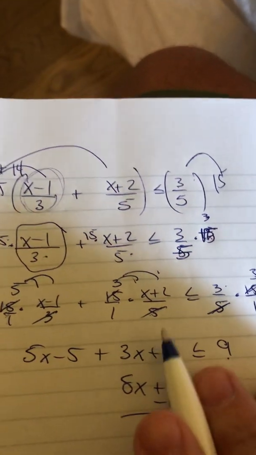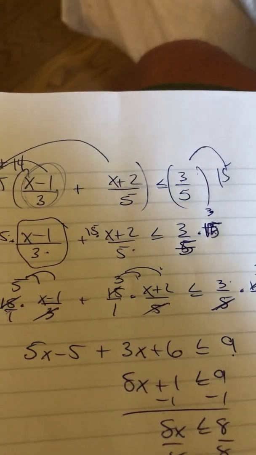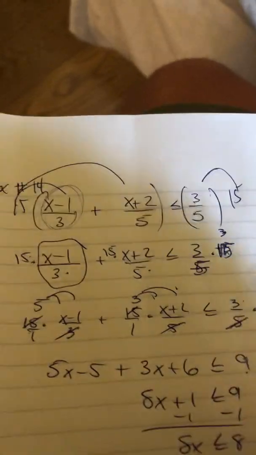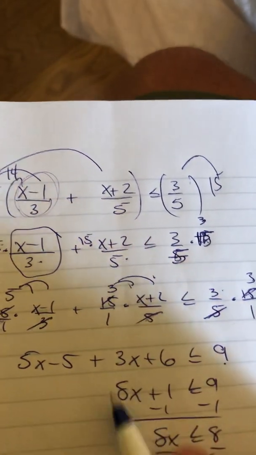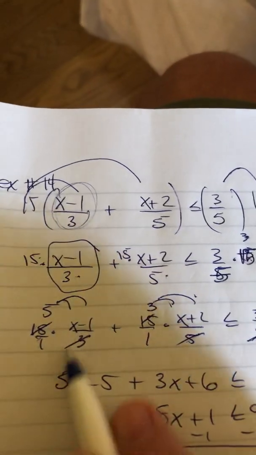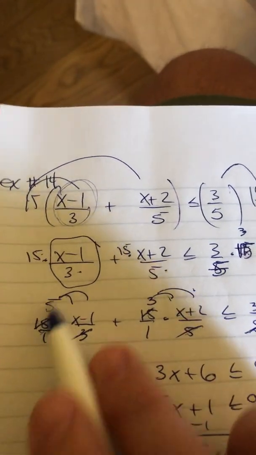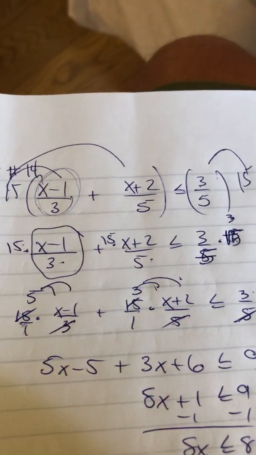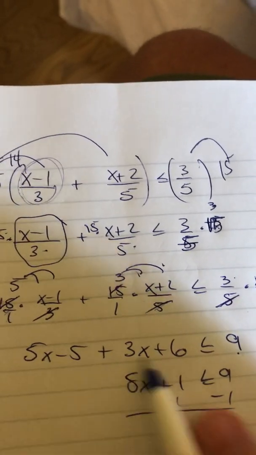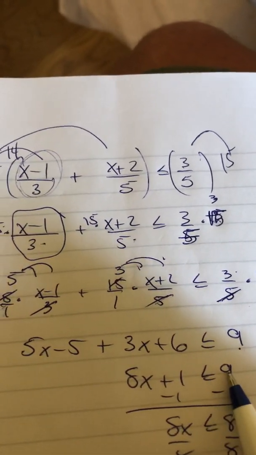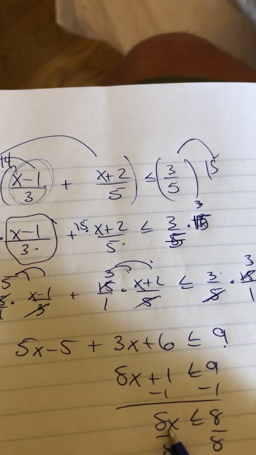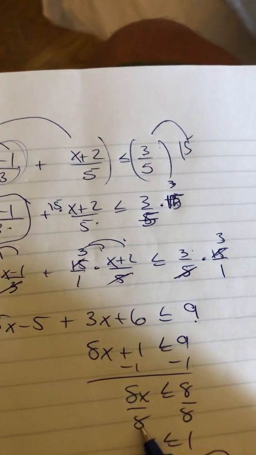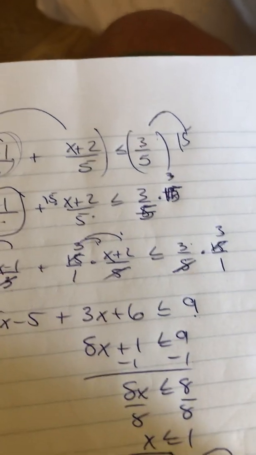And this is where you get that effect of going to both parts, but you've got to do it in this order. So 3 times x is 3x, 3 times 2 is 6. 3 goes into 15 5 times, and you get 5x minus 5. Combining like terms, you get 8x plus 1 less than or equal to 9. Subtracting 1, you get 8x is less than or equal to 8. Divide by 8, you have x is less than or equal to 1.